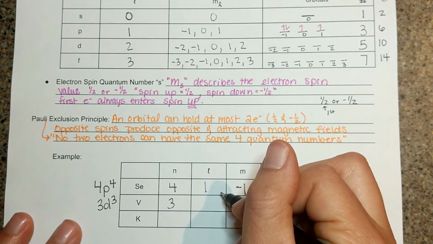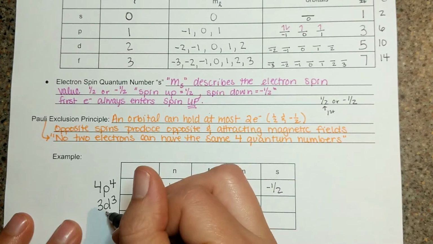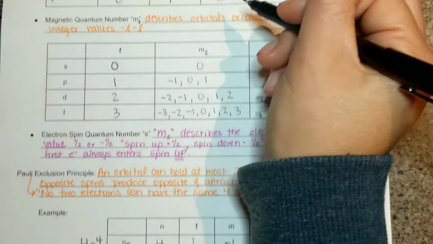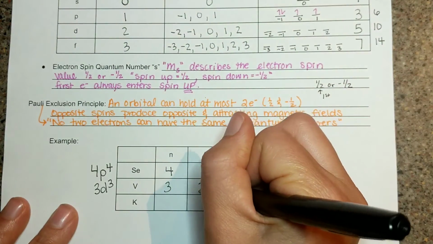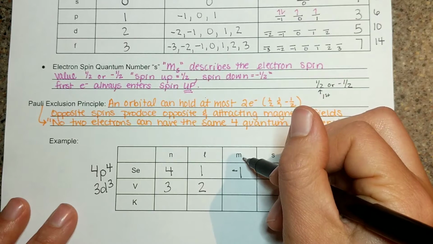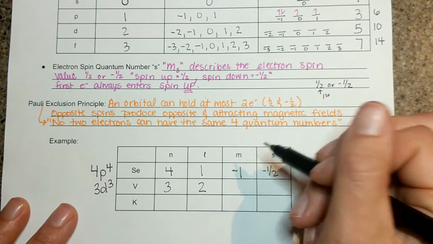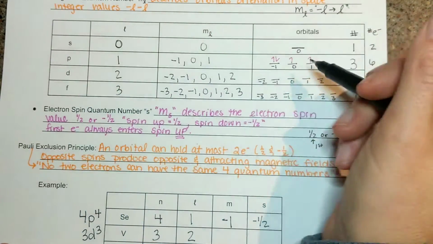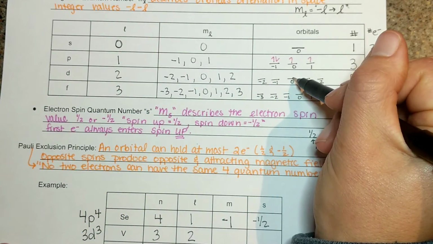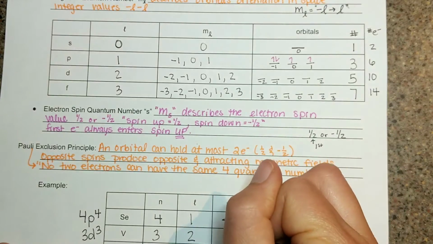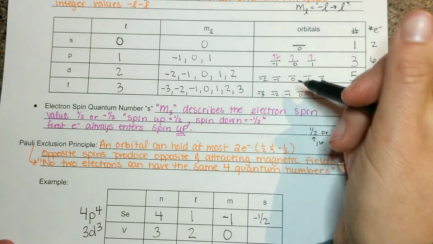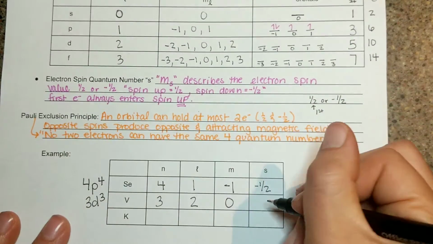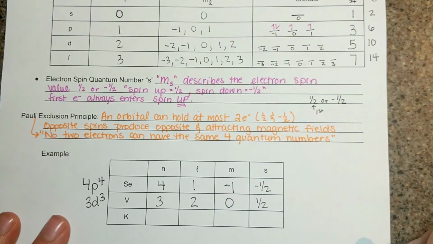My l, my angular momentum, the shape that I have, is my d orbital, and d is 2. Then my m has to do with where my electron is in my orbital. It's the 3rd electron to fill, so for my d, it's going 1, 2, 3. So it's in the 0 spot. And because it's the first one in the 0 spot, it's going to be spin up. So it's +1/2.